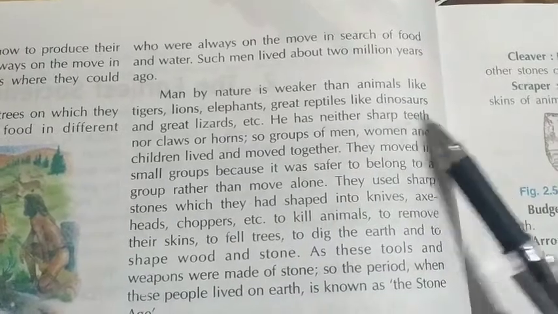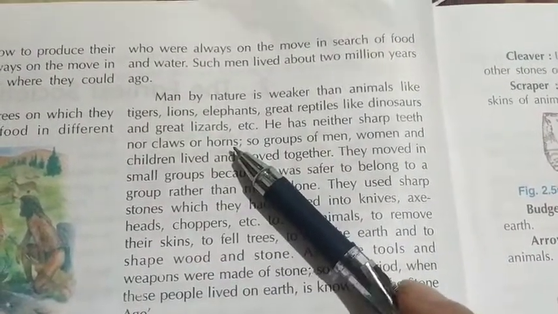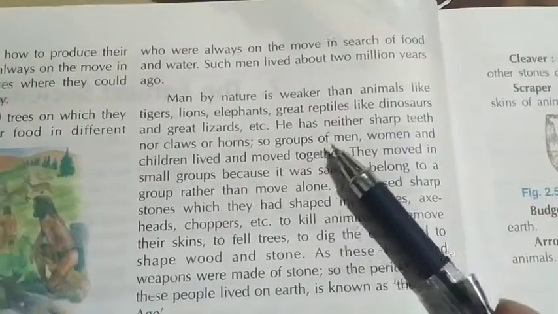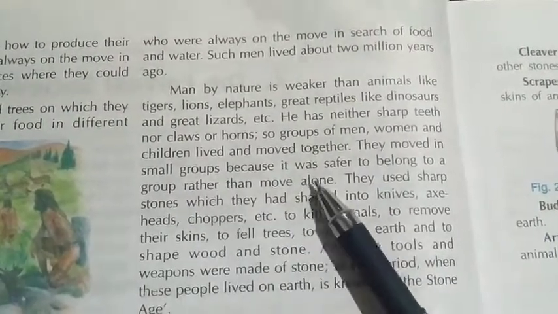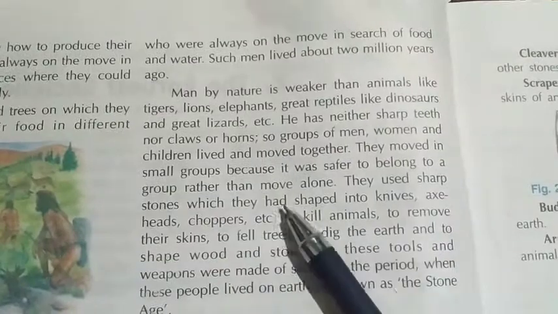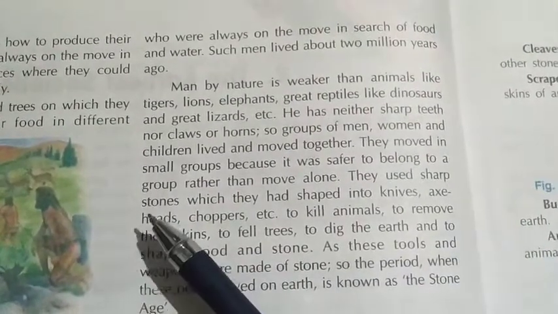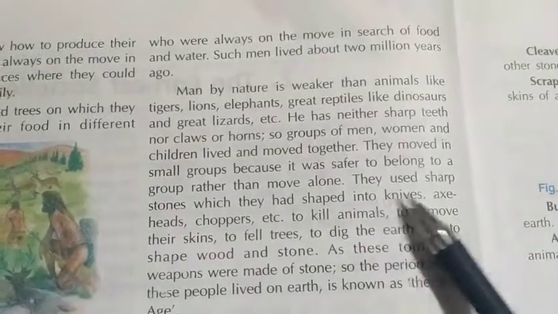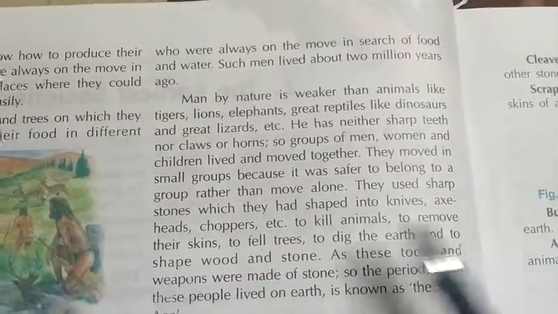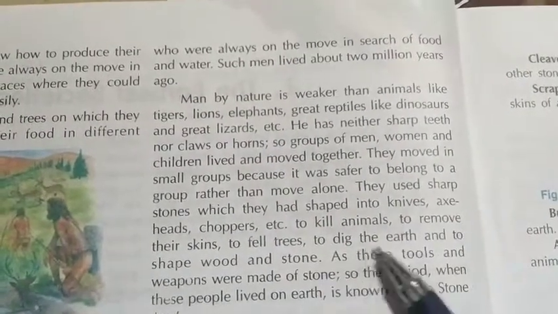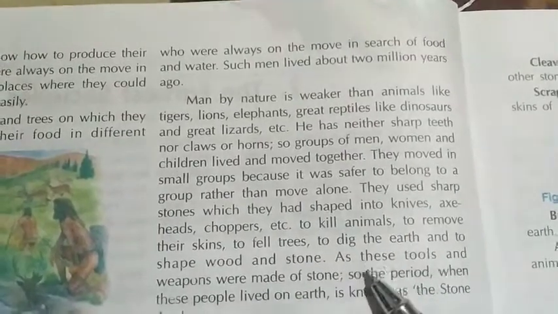Man by nature is weaker than animals like tigers, lions, elephants, great reptiles like dinosaurs, and great lizards, etc. He has neither sharp teeth nor claws or horns like an animal. So a group of men, women and children lived and moved together. Alright? They moved in small groups because it was safer to belong to a group rather than move alone. They used sharp stones which they had shaped into knives, axe heads, choppers, etc. to kill animals, to remove their skins, to fell trees, to dig the earth, and to shape wood and stone.